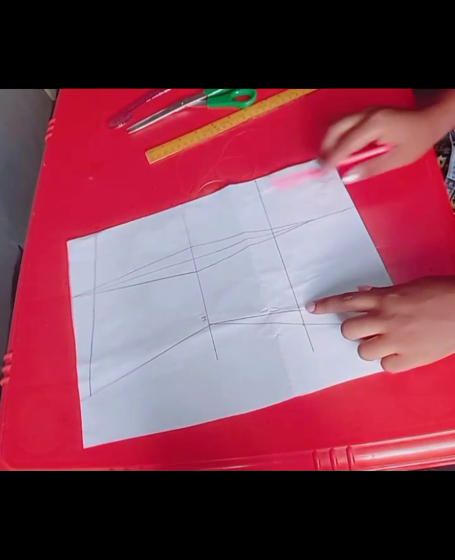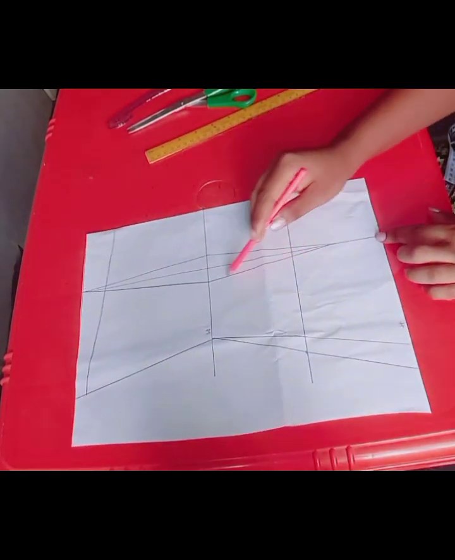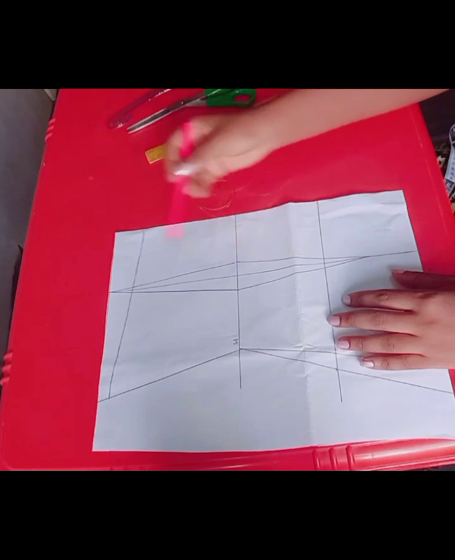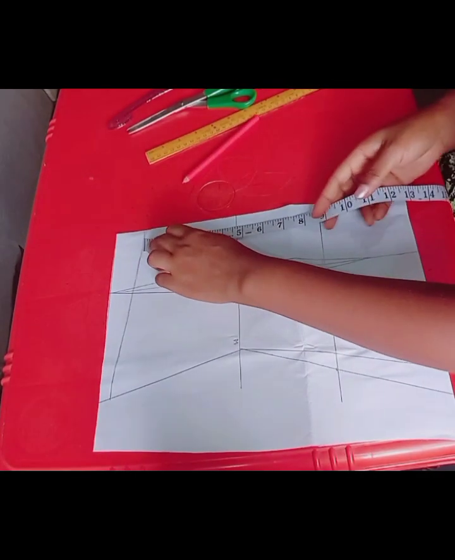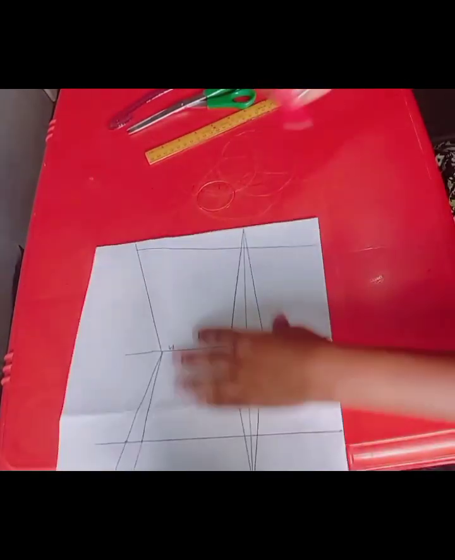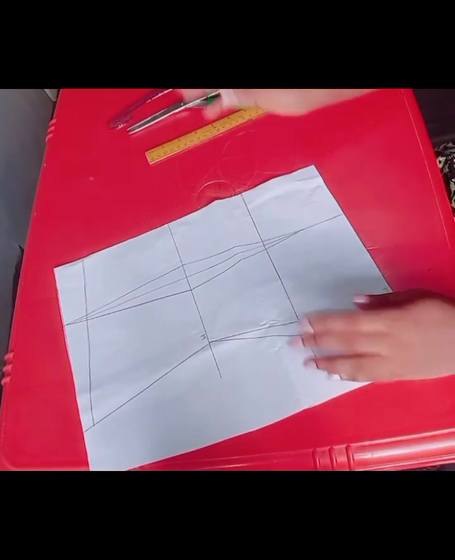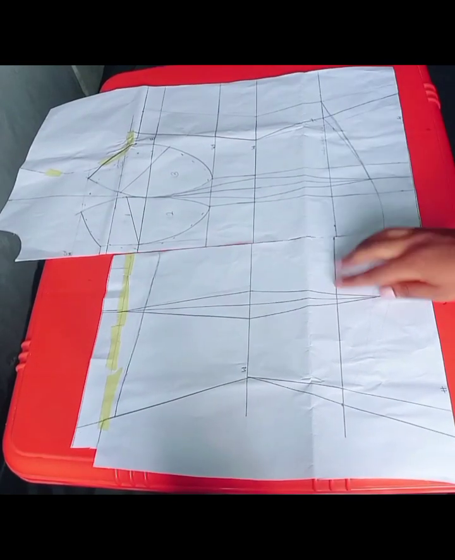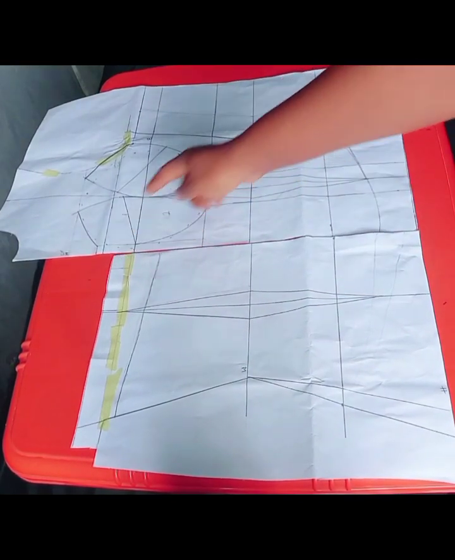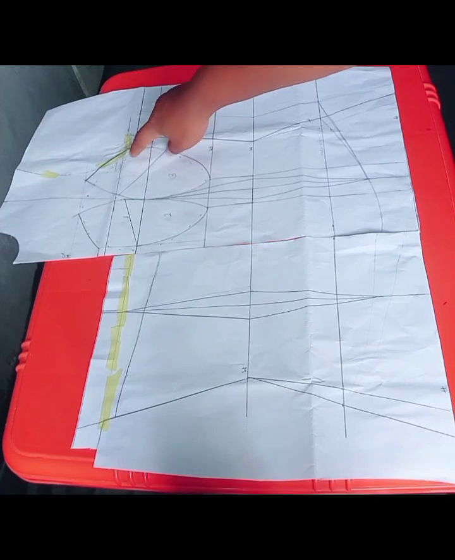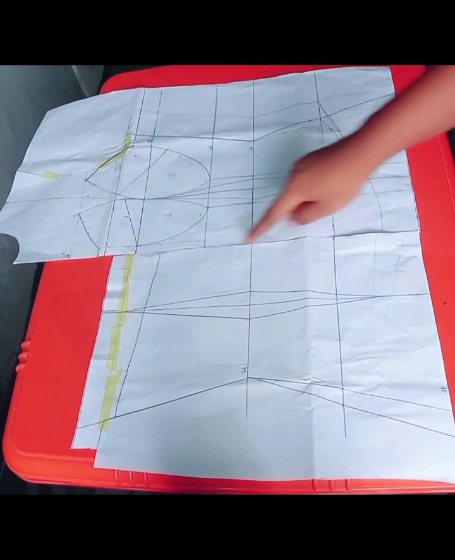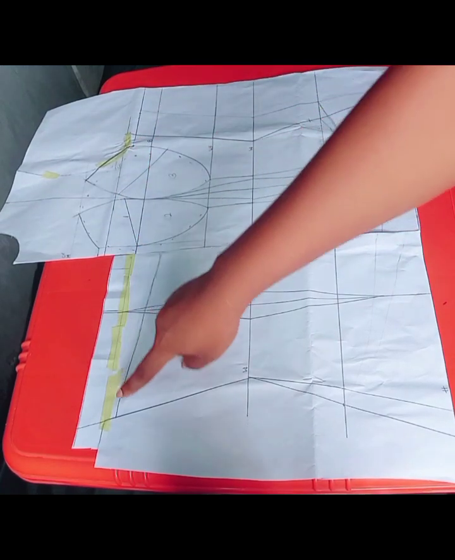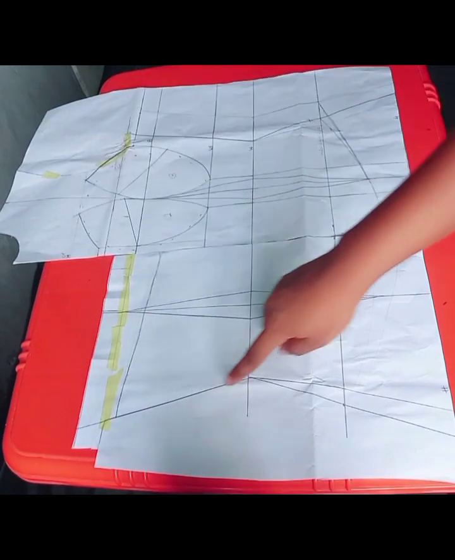To remark, I just took the measurement and remarked it. On this one I'm going to add extra paper. Like I told you, during the tracing I was supposed to trace it from the underarm line and not from the bust line, because I want it to match exactly with where the front one is matching. So I'm going to go ahead and add more paper. As you can see, I've done that already, and I've made sure that everything is matching and in line.